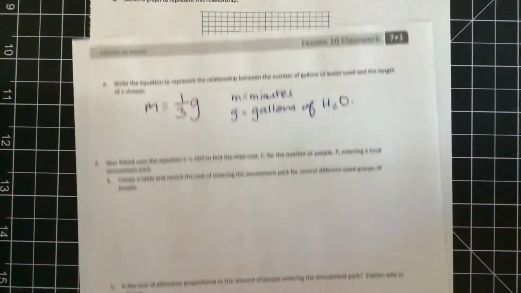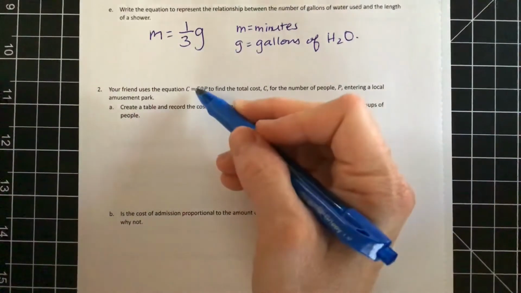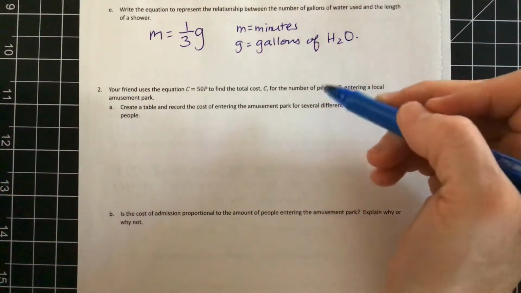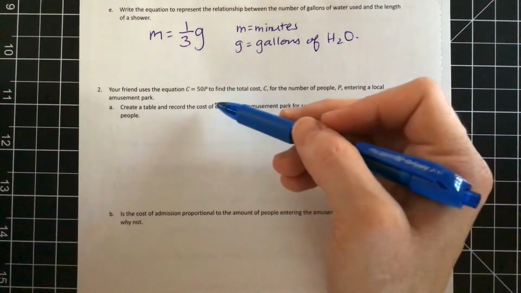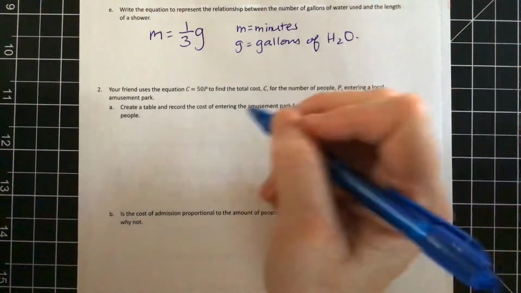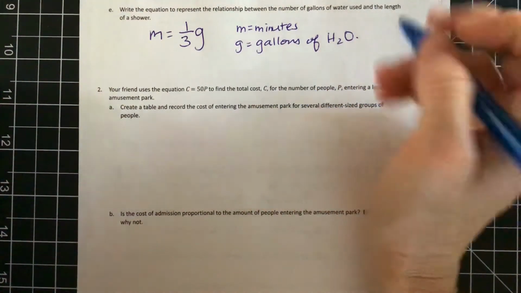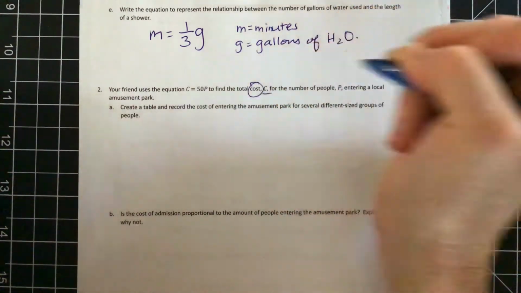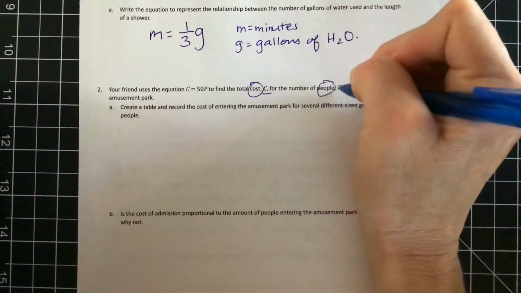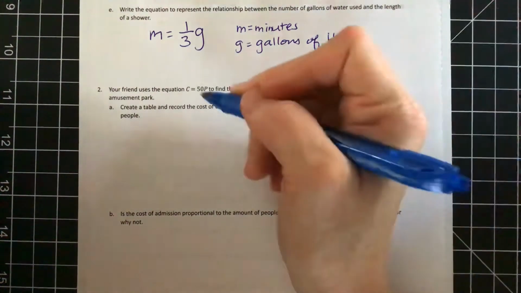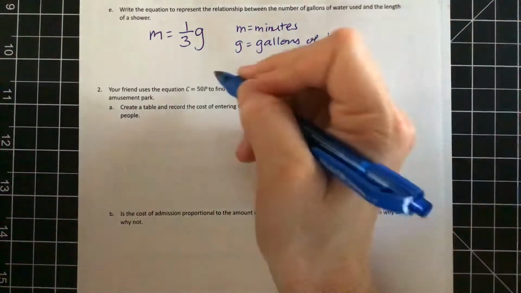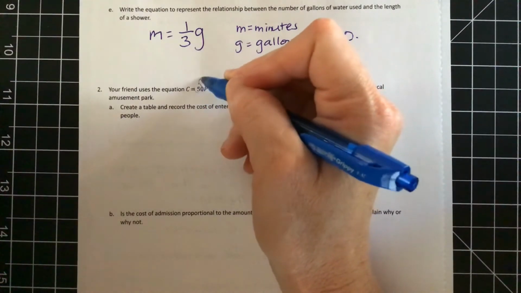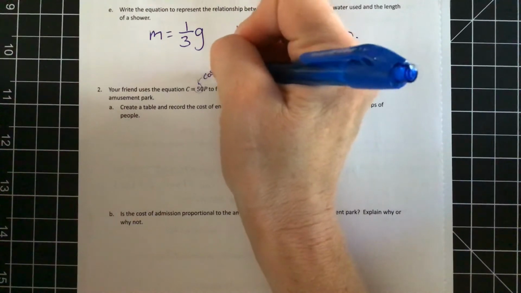All right, next one. Number 2, your friend uses the equation C equals 50 times P to find the total cost C for the number of people P entering a local amusement park. Create a table and record the cost of entering the amusement park for several different size groups. So we have cost is C and people is P. And 50 times the number of people is equal to the cost, which means that the unit rate is 50, which means that's the cost per person.